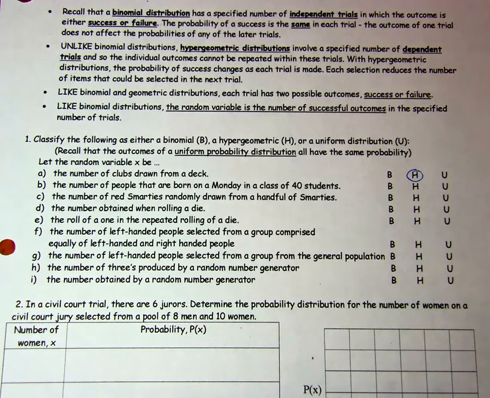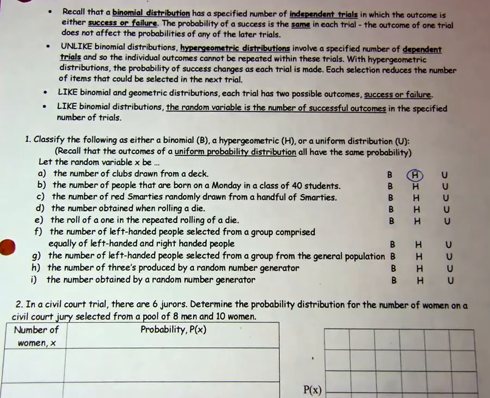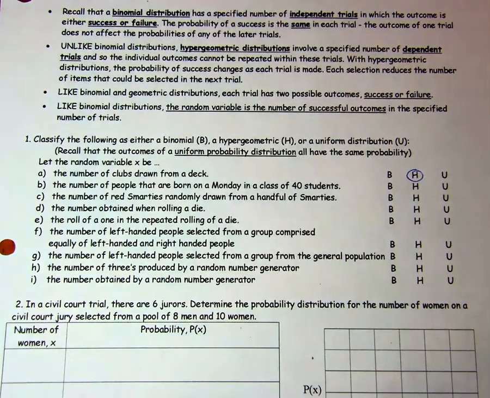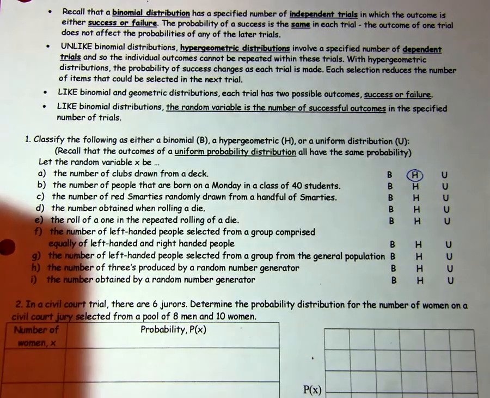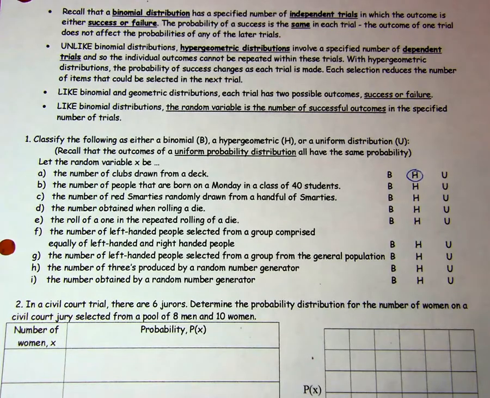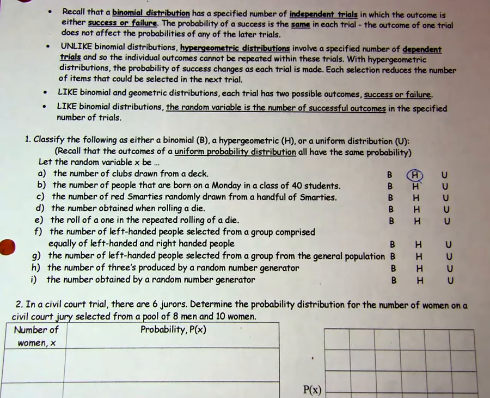It's hypergeometric. Let's say there's only two outcomes, either a club or not a club. So there's only two options, club or not club. And the probability of getting a club each time is different, because as you pull out cards, the probability of getting a club on the second card, initially it's 13 out of 52, 13 clubs out of 52. And if you drew a club, then it'd be 12 out of 51 on the second one, or if you didn't draw a club, it would be 13 out of 51 on the second one. But either way, the probability changes each time. So if the probabilities change and aren't constant, it's hypergeometric.